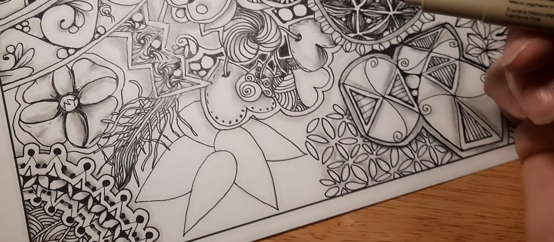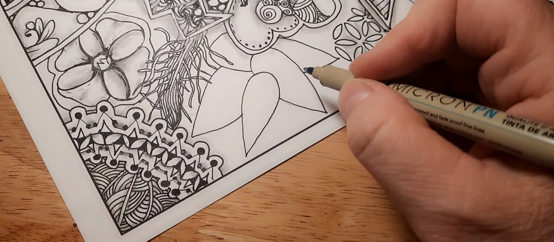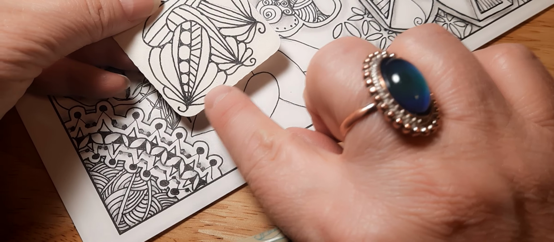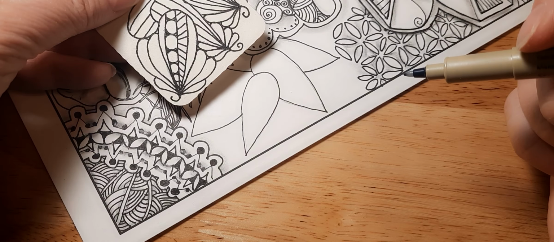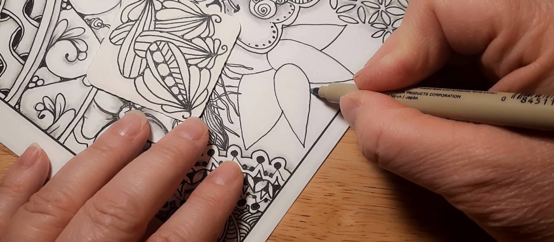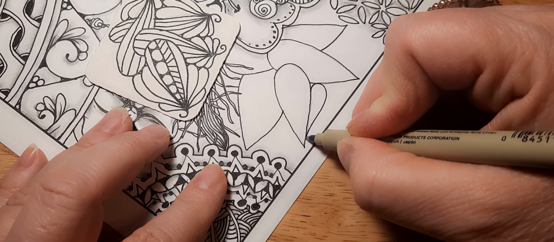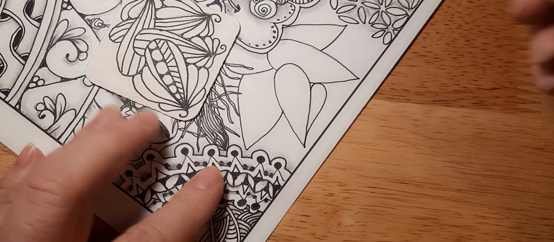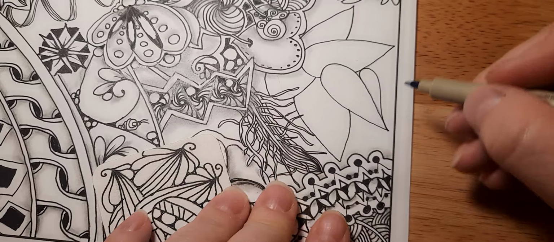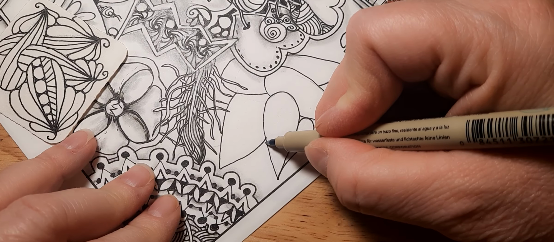So then the next step was adding these additional side teardrops. So I'm going to start here, bump up against that one, and come on down. Then let's go ahead and put this side one.